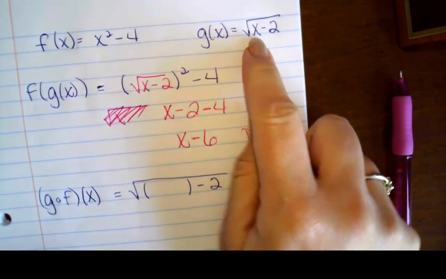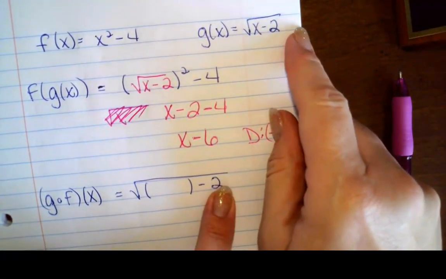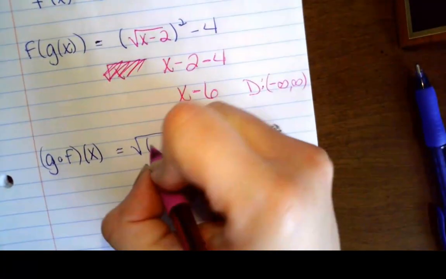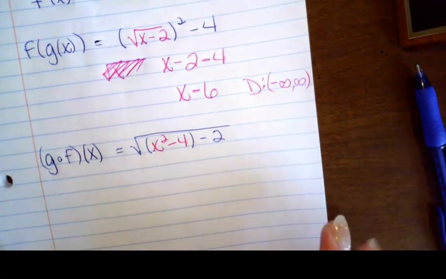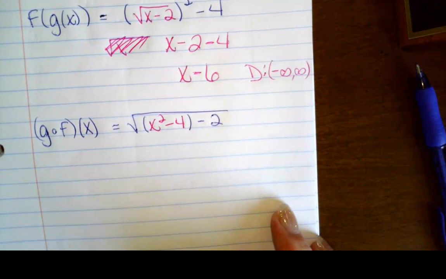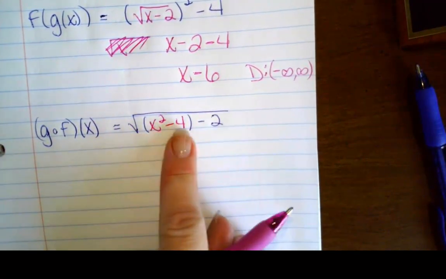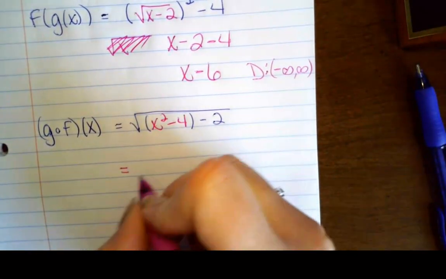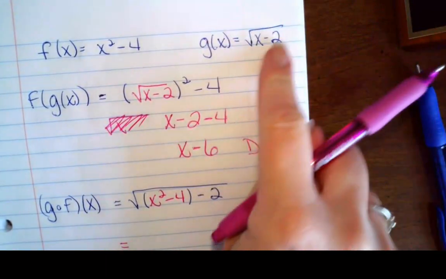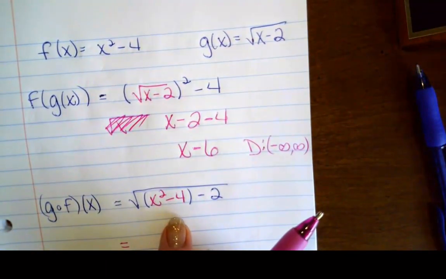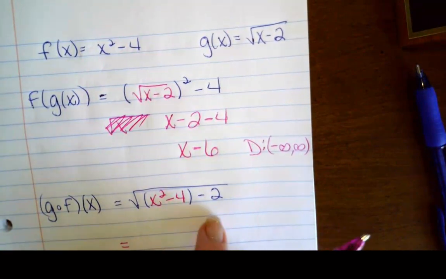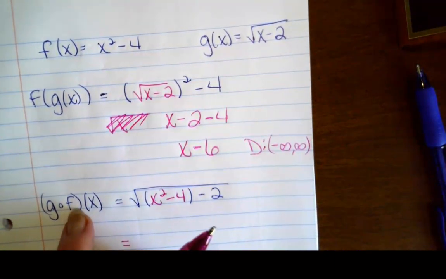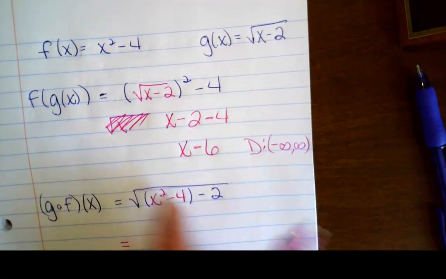So I've got the square root of x minus 2. And then I'm going to put whatever f is inside of where those parentheses are. So I've got x squared minus 4. And now let's see if we can combine like terms. There's no real purpose of the parentheses other than to show you where f goes, because f is written second, so f gets nested inside of g.